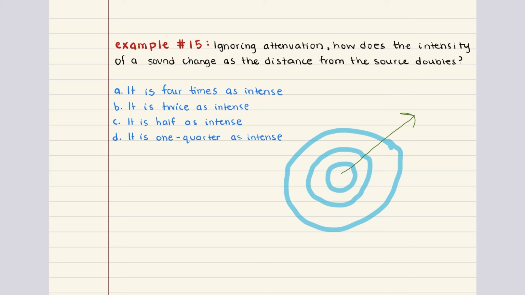The intensity of sound, which is the power per unit area, depends on the area over which the sound energy is spread. In this case, the area refers to the surface area of these concentric spheres. For a sphere, the surface area is equal to 4 pi r squared, where r is the radius of the sphere, which in this context represents the distance from the sound source.